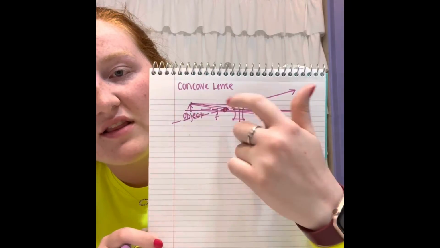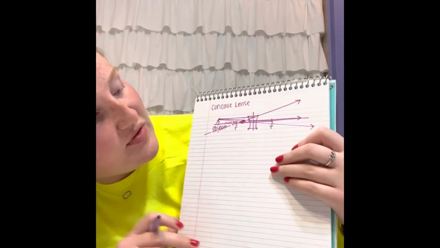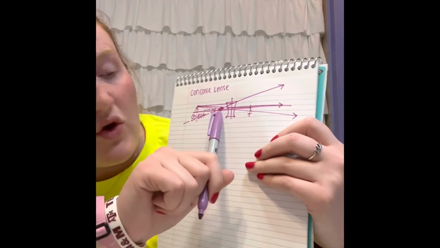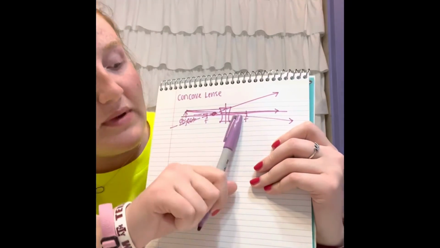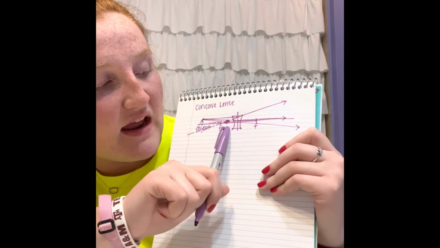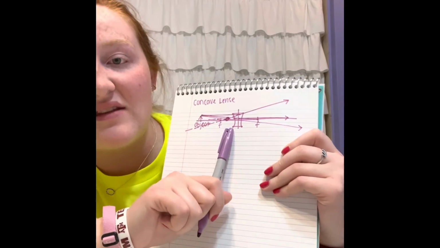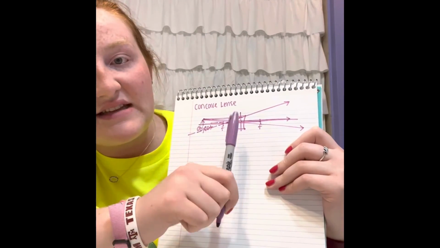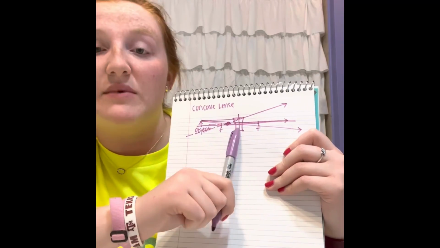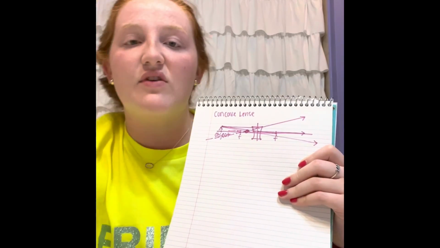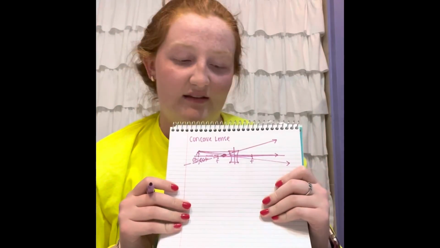Once you bring your dotted lines back, it's kind of hard to see. And then it's just barely above the normal line. And so you can tell it's virtual because it is on the same side as the object of the lens, and that it is upright because it's above that normal line. So from there, you can also calculate image distance, image height. It's just going to be a virtual image versus the real image that's inverted from the convex example.